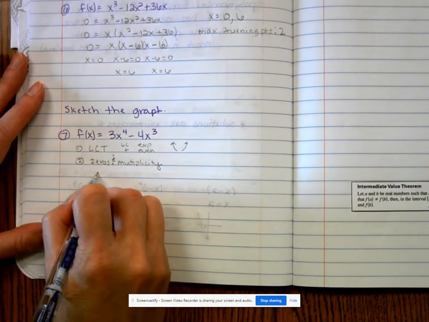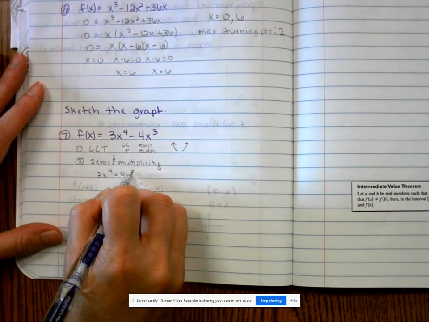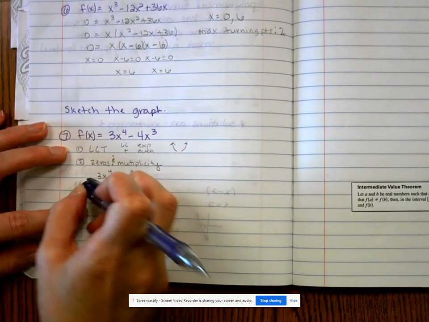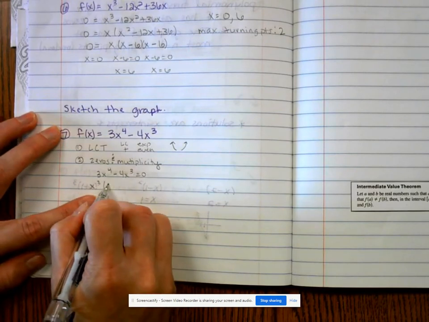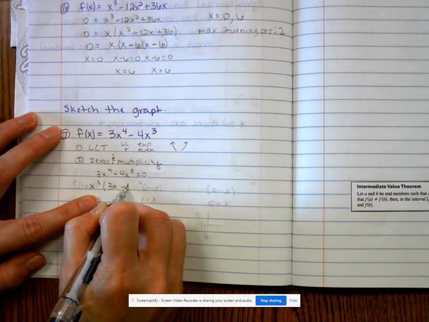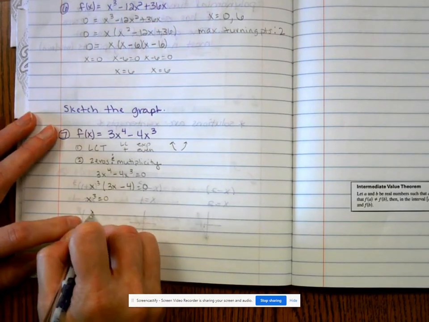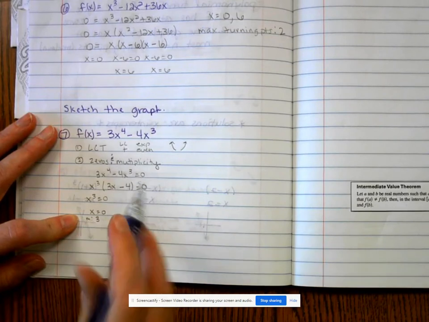Alright, so to do that, we're going to take our function, make it equal to 0, factor. We can take out x to the third, that leaves us 3x minus 4. Use the zero product property, so x is 0 with a multiplicity of 3.